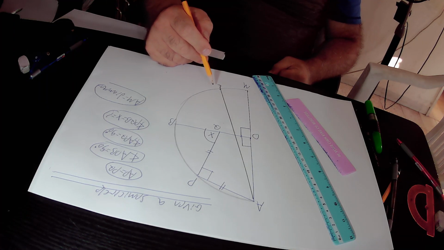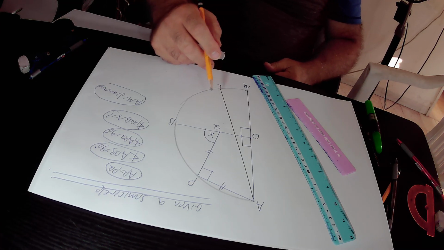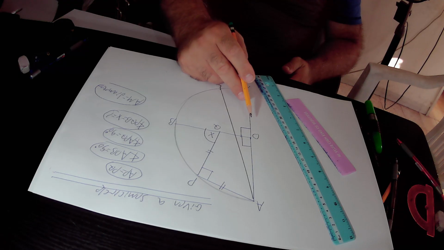But AL is definitely not the diameter of the semicircle. Why? Because AL doesn't pass through point O, that is the center of the semicircle, and we know that only a chord that passes through the center of the semicircle could be the diameter of the semicircle.